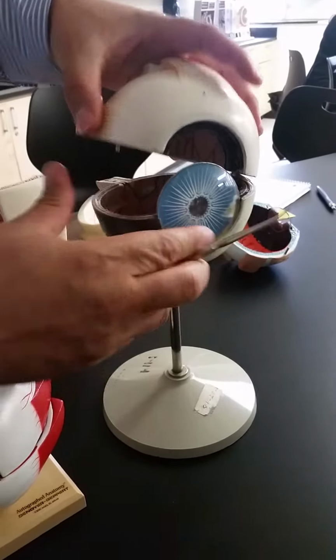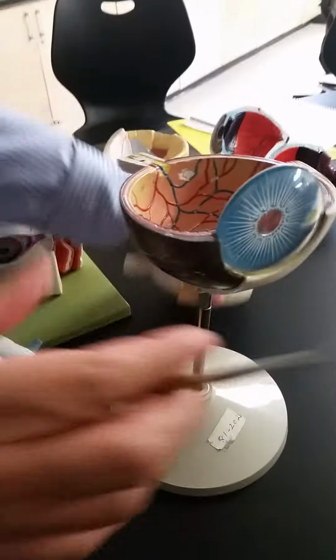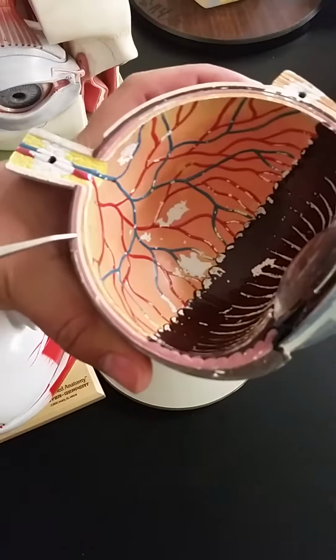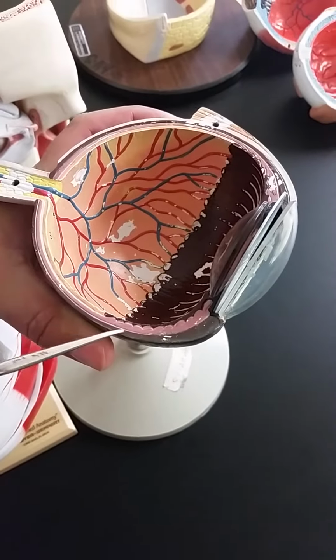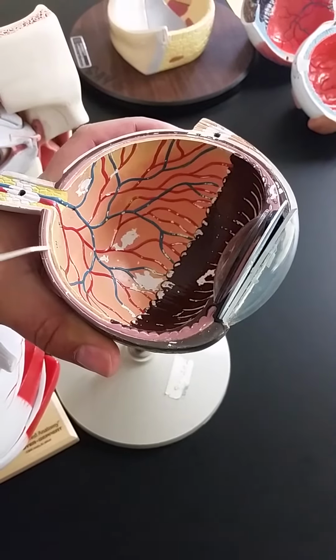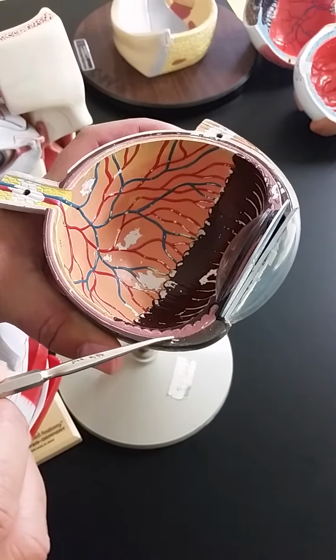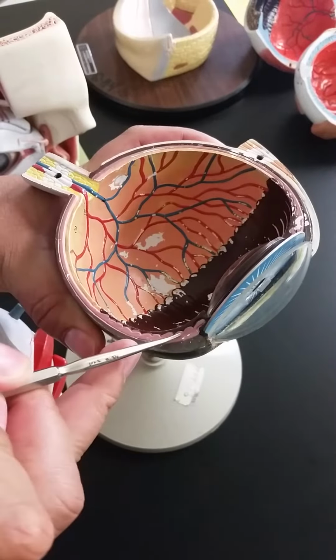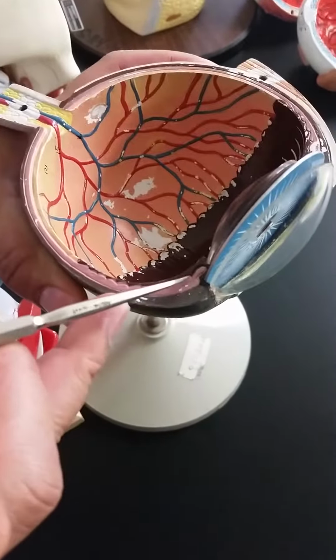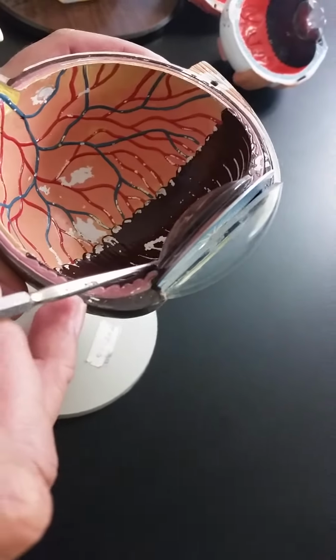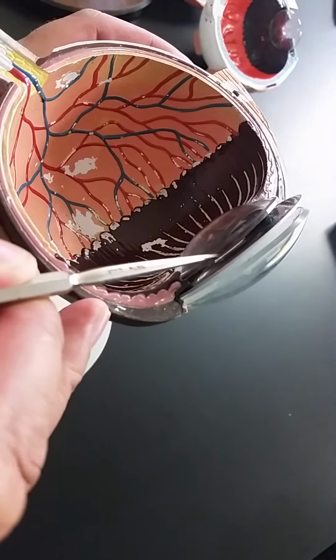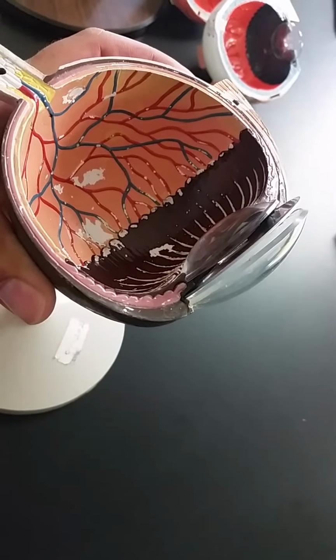If you open this, you will see the second layer, which is this one here, the purple one, and this is the middle layer or the vascular tunic, and it consists of this part here. This is the choroid. Toward the end, at this point here, you see the ciliary body, ciliary processes, and the suspensory ligaments. These are the ligaments that are attaching to the lens. So this is the middle layer.